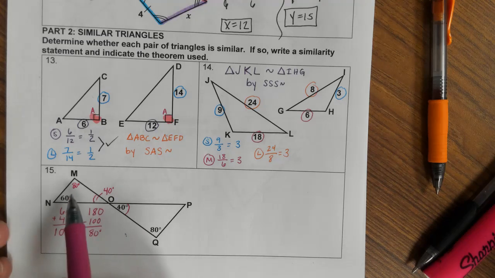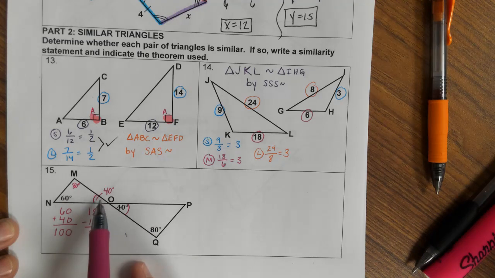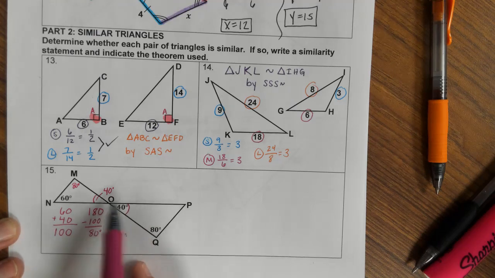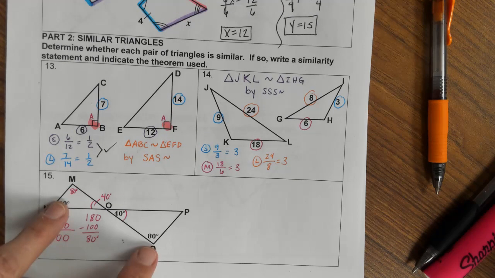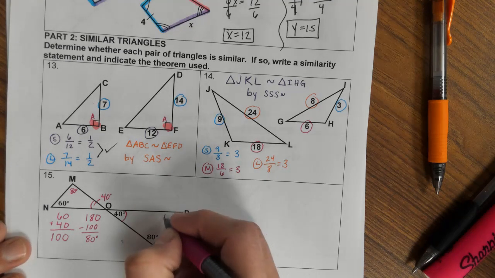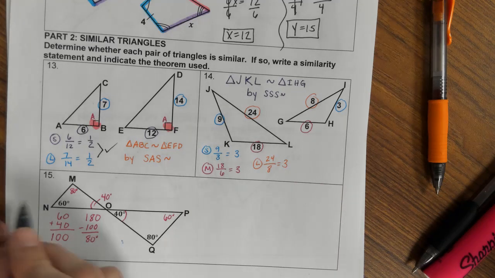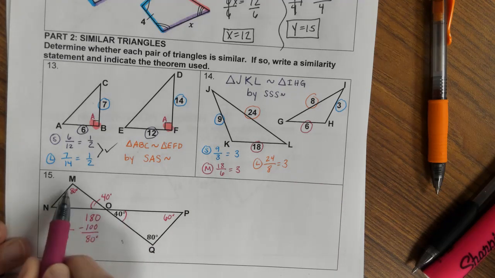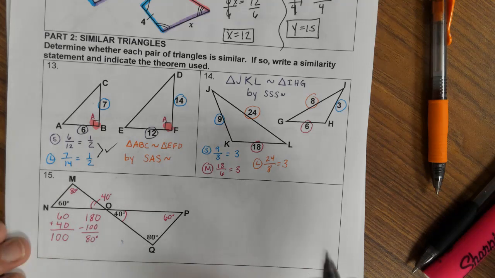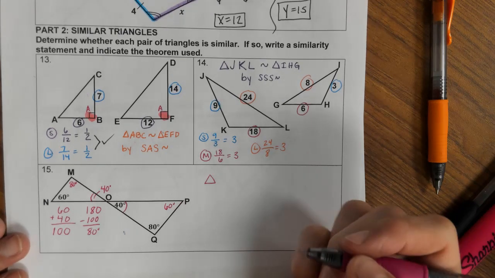That's what he's doing. So here I've got 80 and 80, and I've got 40 and 40. The third angle theorem states that if you have two angles that are congruent, bam, bam, your third angle is automatically congruent. But you don't need all of them, okay? So now that we know we have at least two angles congruent, meaning all three are, these will be similar. Remember, your angles are congruent, your sides are not.